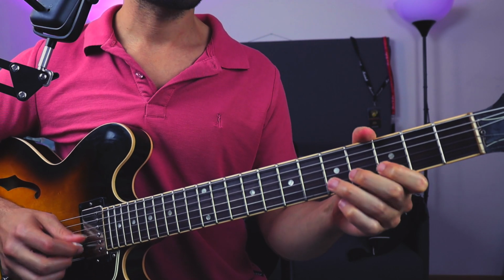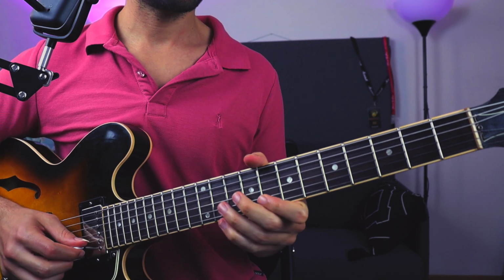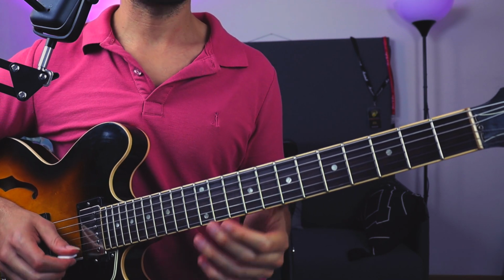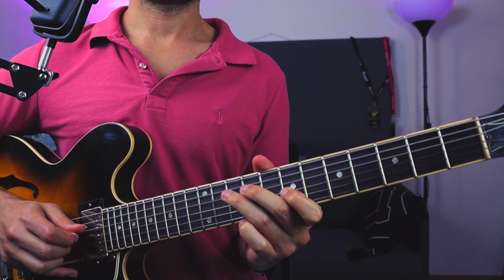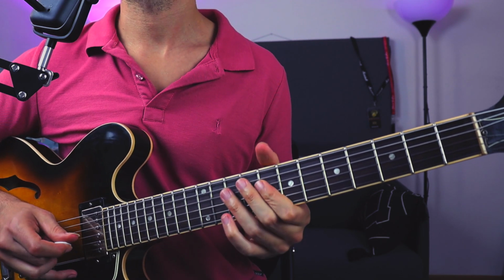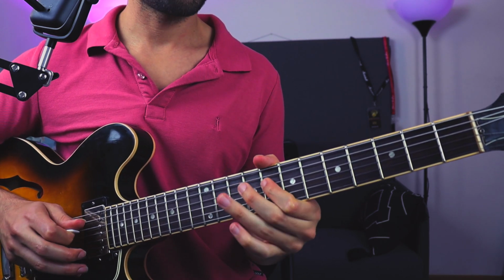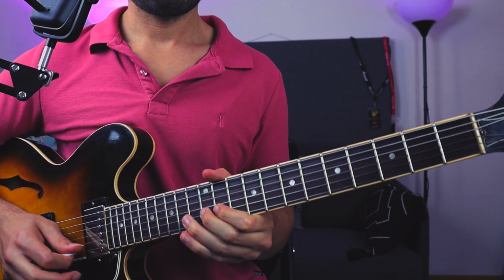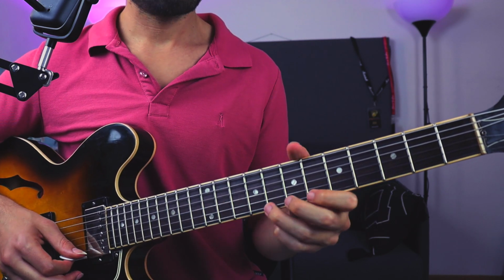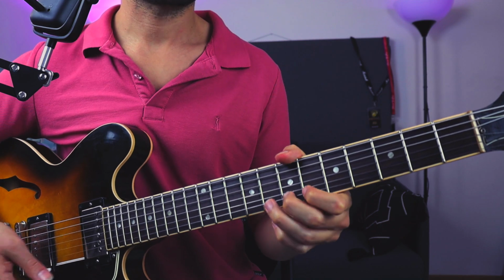Let's play with that. What about going from the root to the flat 7? If I start combining this, I can get these kind of sounds.